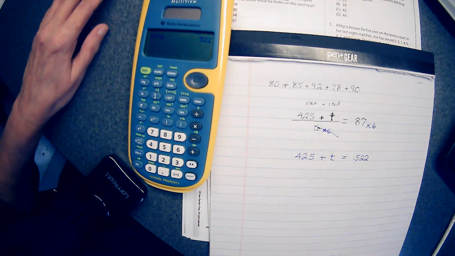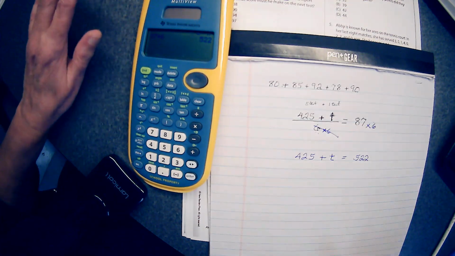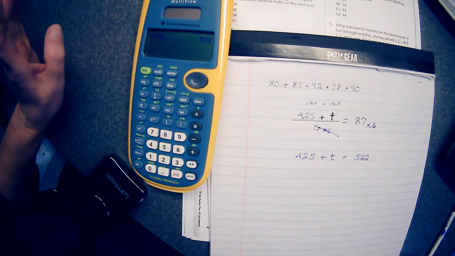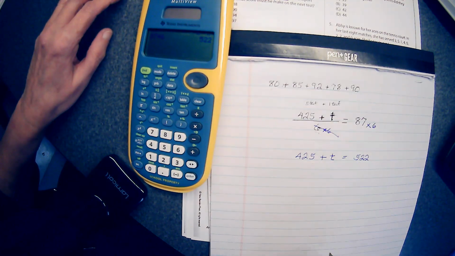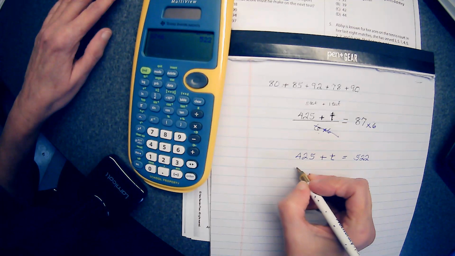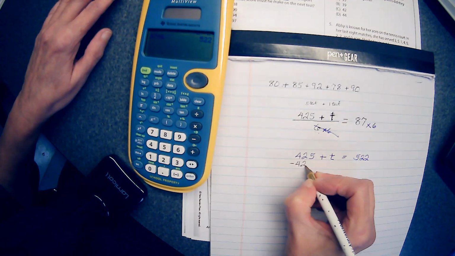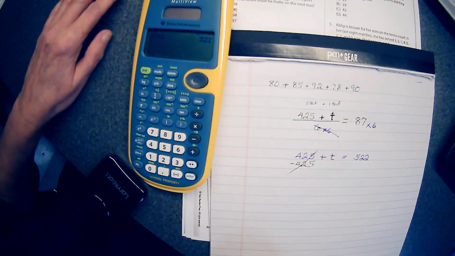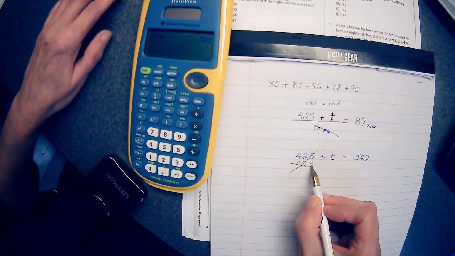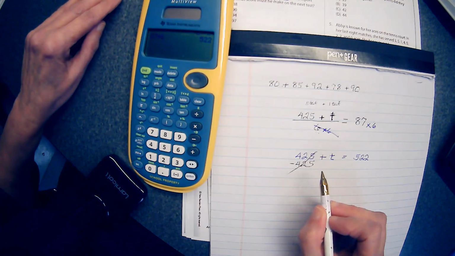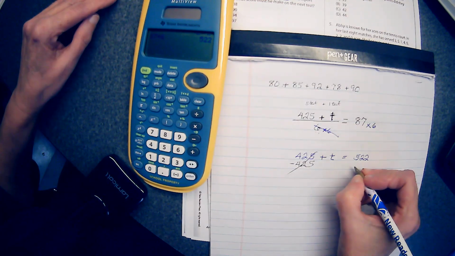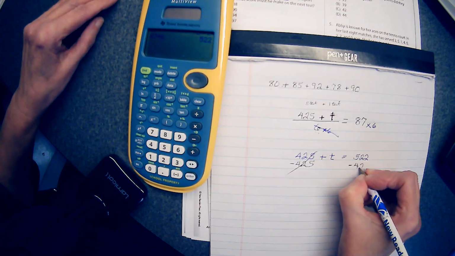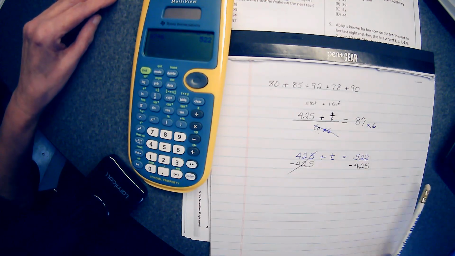425. If I want 425 to go away, I have to subtract it here, don't I? If I have 425 and I take away 425, it's gone. But anything I do on one side of the equal sign, I must do the exact same thing on the other side of the equal sign.